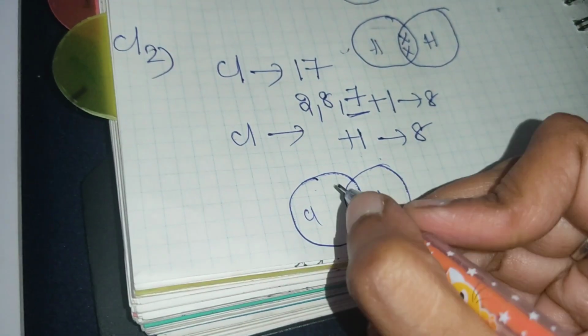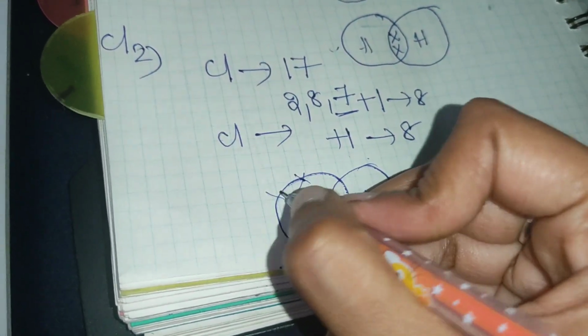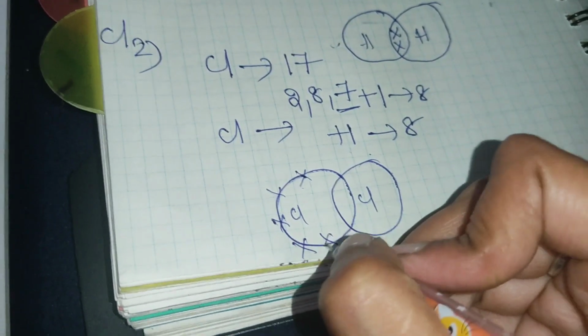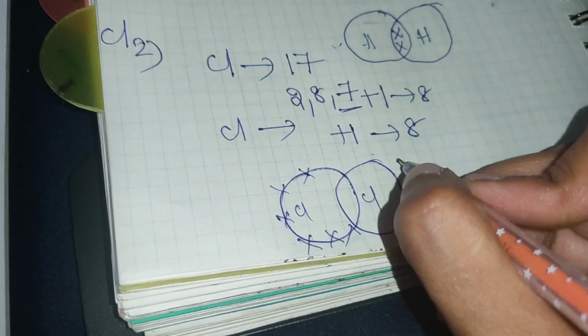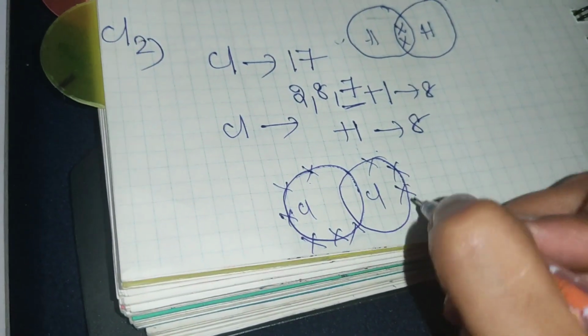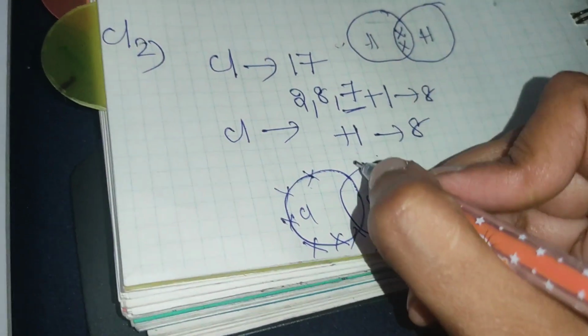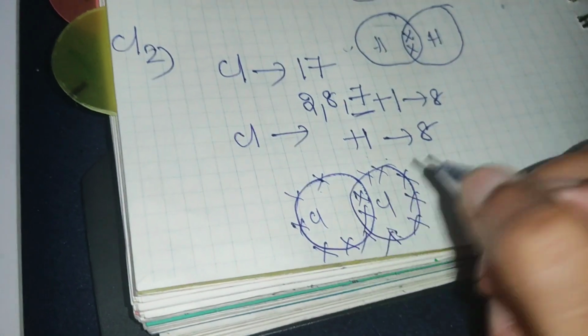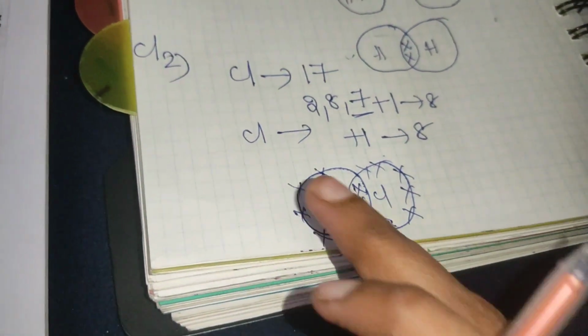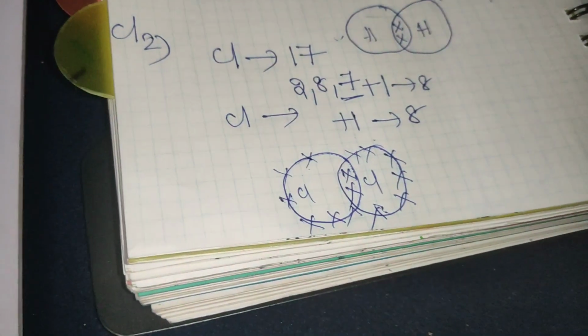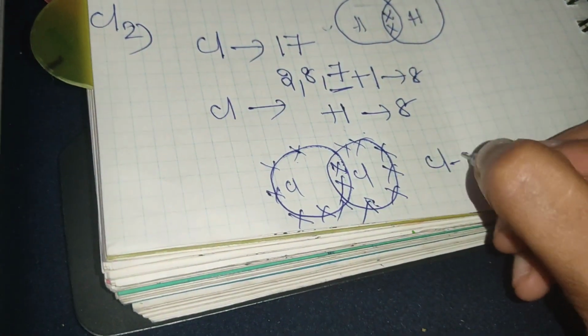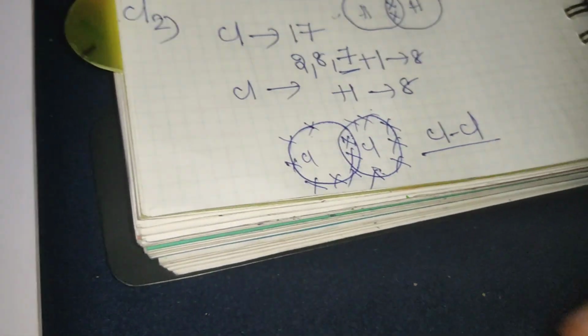chlorine and chlorine. So 7 are there. 1, 2, 3, 4, 5, 6. 1, 2, 3, 4, 5, 6, 7, 8. Okay, like this they can share. I have drawn only the outermost shell. So one bond will be formed because one pair of electrons is shared.